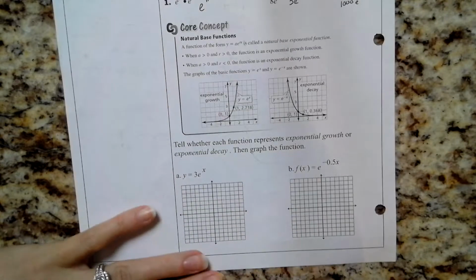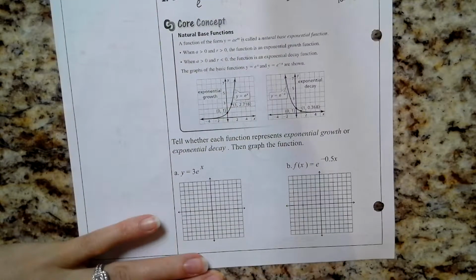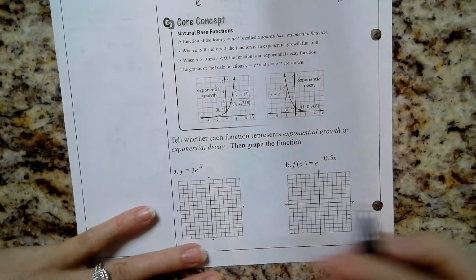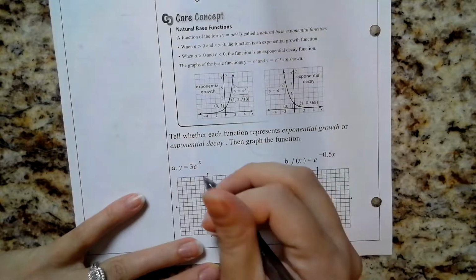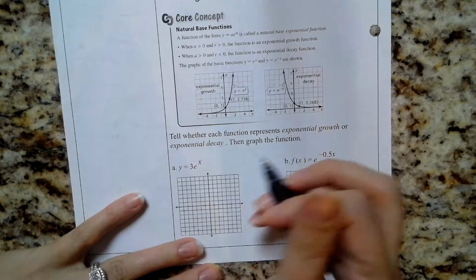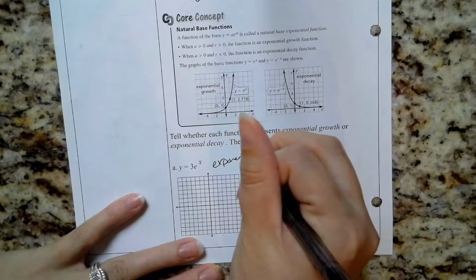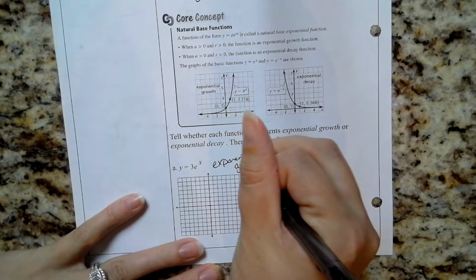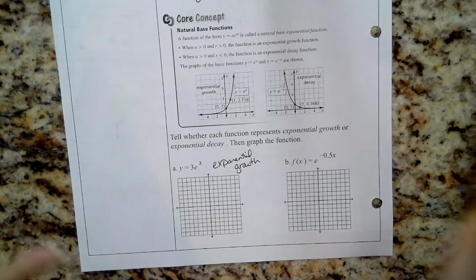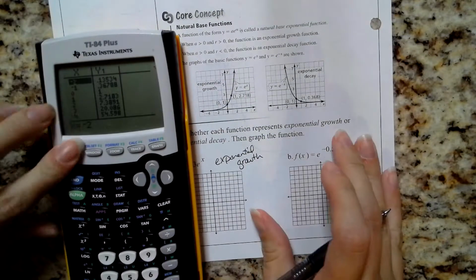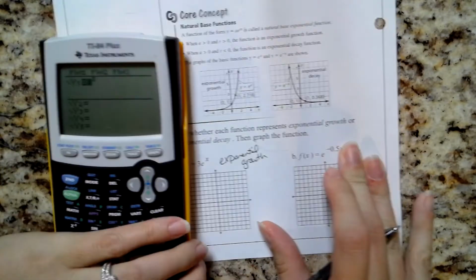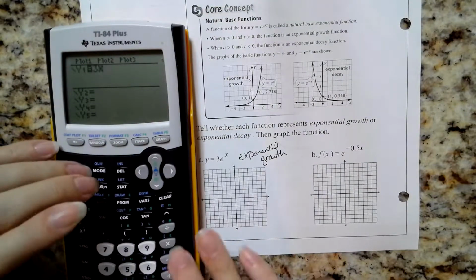Natural base functions. So you can have exponential growth if you have e to the x. If you have a negative exponent, it's going to be exponential decay. So looking at these real quickly, you can see, okay, this is a positive exponent, so this is exponential growth. And I would graph these with your calculator. You have 3 e to the x.